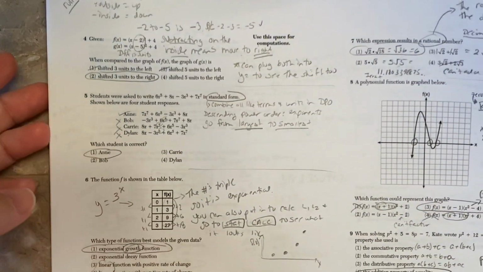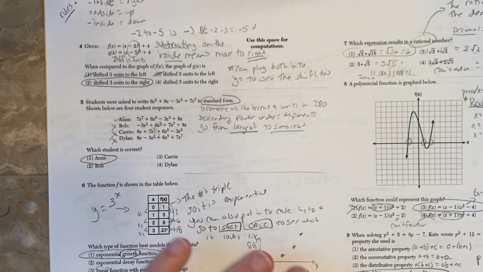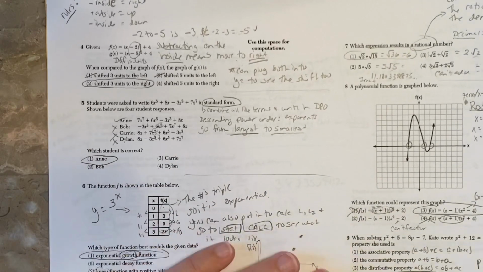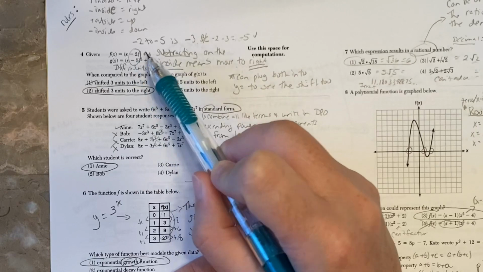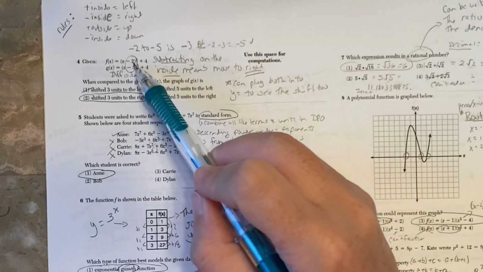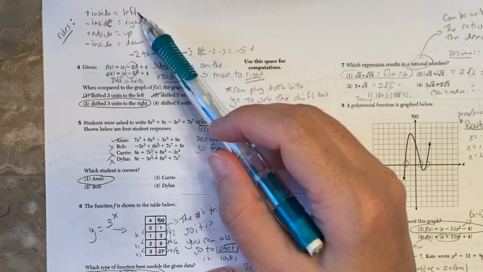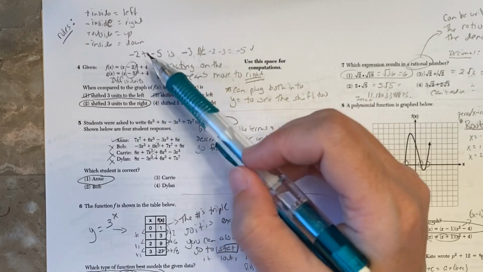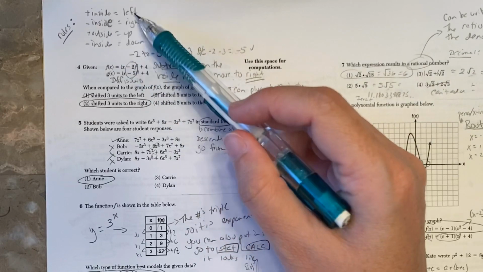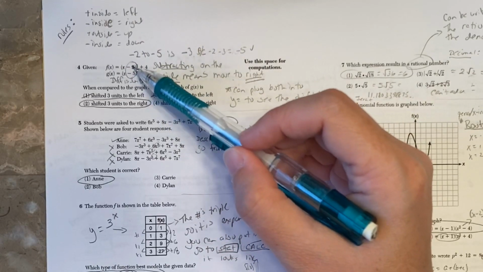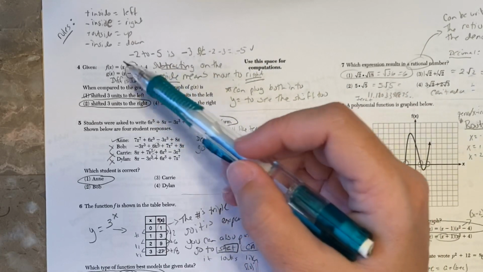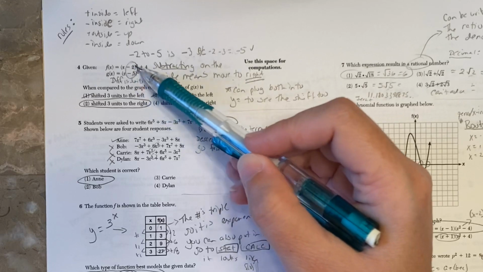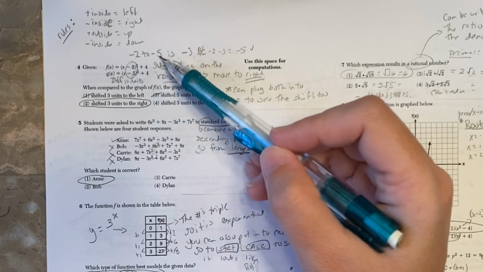All right, number 4. When compared to the graph of f of x, the graph of g of x is... okay, so f of x, you notice, is x minus 2, and then a plus 4 on the outside. Remember, anything on the inside, that's going to be left and right. Anything on the outside is up and down. So if you have a plus on the inside, it's to the left. These are to the right, okay, and these are both up. So from here to here, the difference is just in this little section right here. So it goes from negative 2 to negative 5.